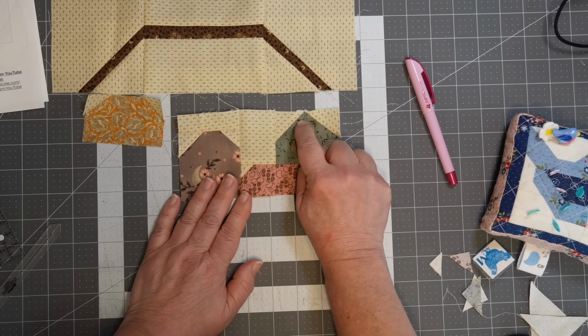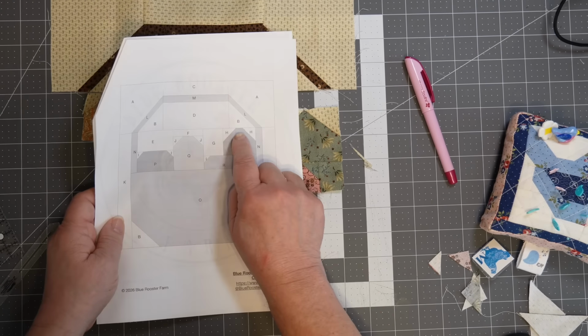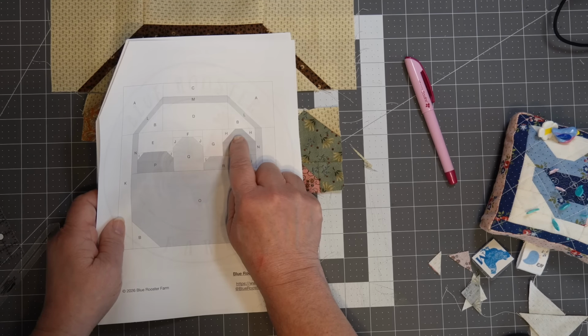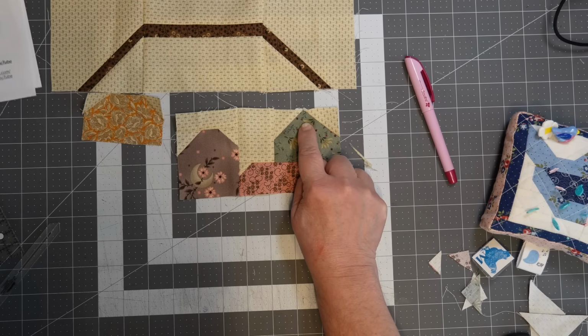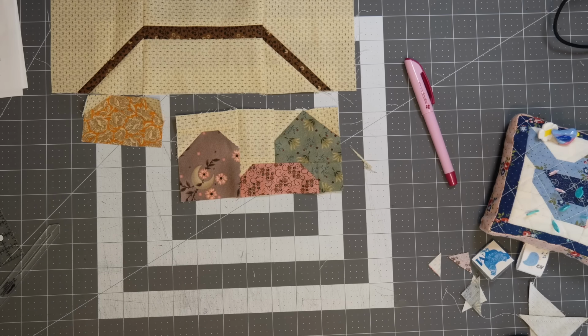Now if you thought, oh, I don't want a pointy egg, this egg will not be pointy. Once you put your 1/4 inch seam allowance in there, it's going to round it off. So if you're thinking, oh, that's going to be a pointy egg, I must have made a mistake. Nope, it's just not been sewn into anything yet.